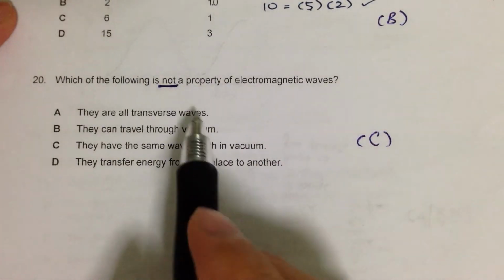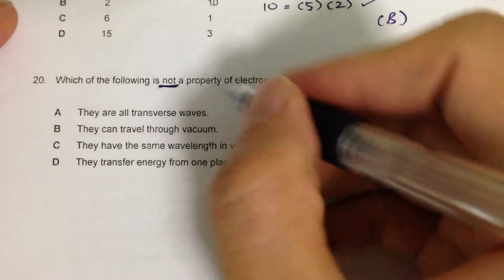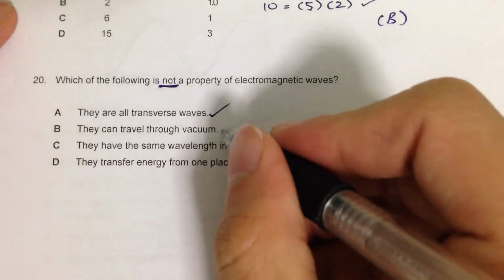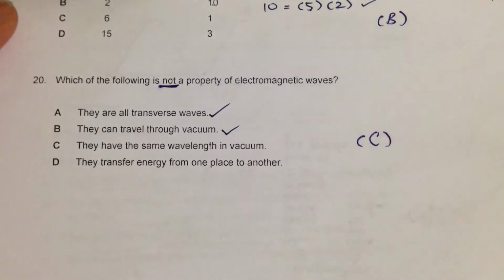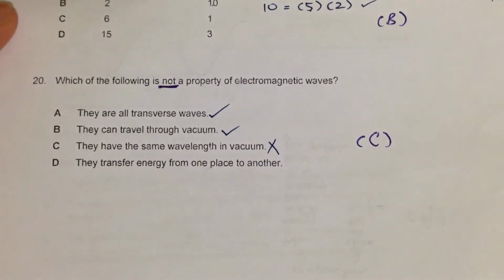Okay, which of the following is not a property of EM waves? Okay, they are all transverse waves. Correct, they are all transverse waves. They can travel through vacuum. Yes, because they are all transverse waves. They have the same wavelength in vacuum. Ta-da! Okay, the wavelength and the frequency will change.